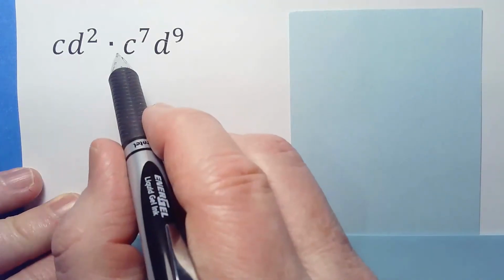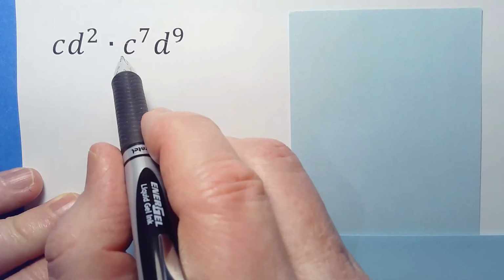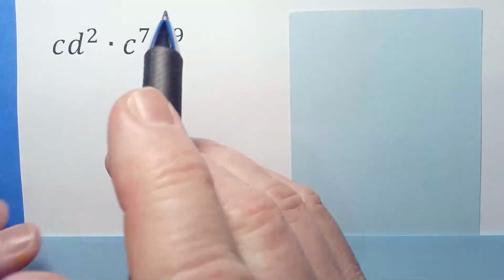So I'm going to rearrange these. Remember the commutative property of multiplication? In other words, you can move things around, right?